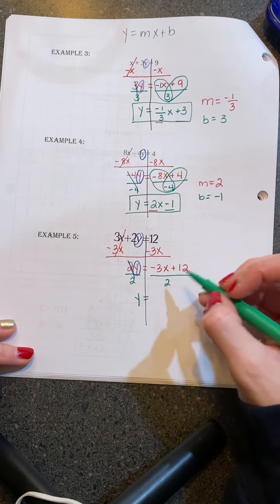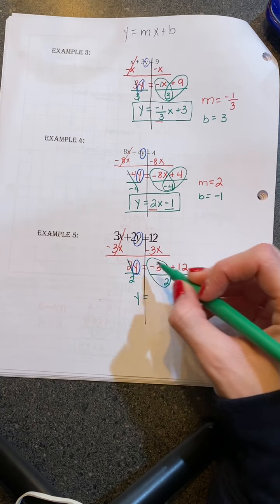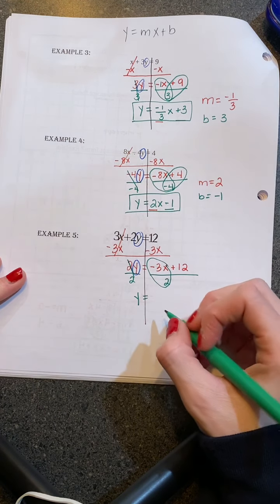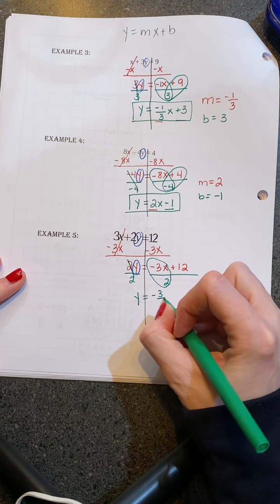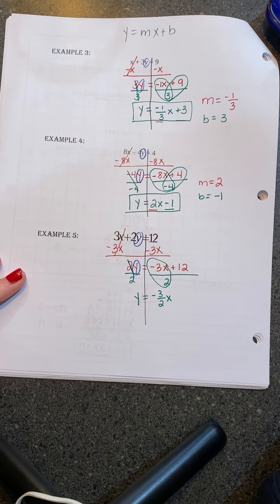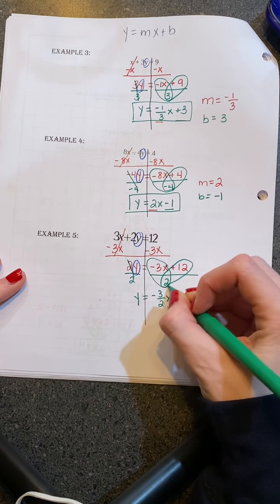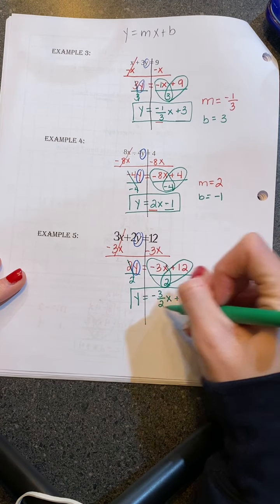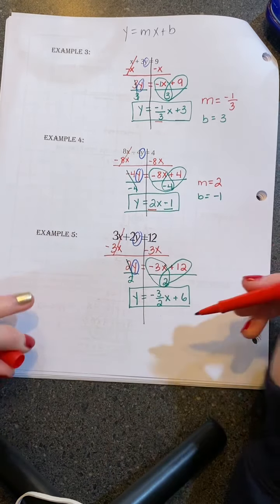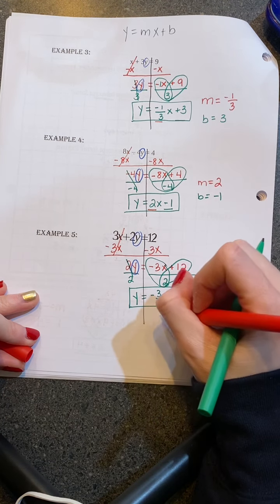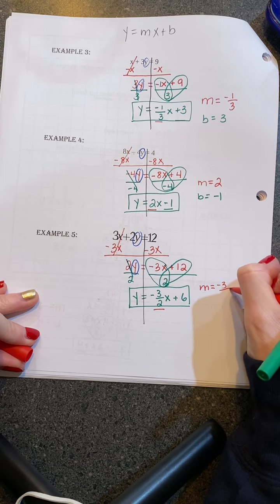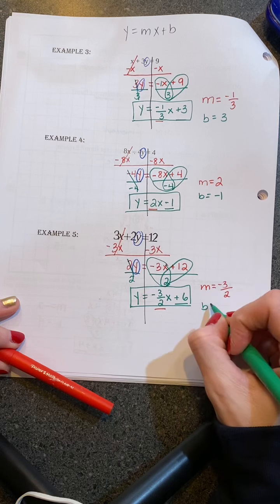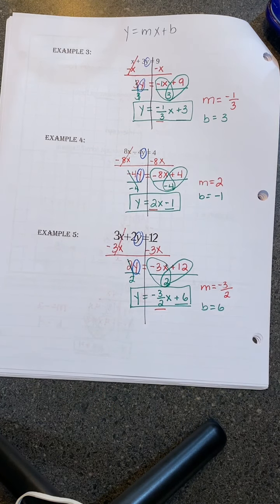And we get y equals negative 3x divided by 2. You cannot divide 3 by 2 evenly, so we're going to leave it as negative 3 over 2x. Then we need to take the 12 divided by 2, and that gives me a positive 6. So what is my slope here? My slope is that negative 3 over 2 that's attached to the x. And what is my y-intercept? It's that positive 6.